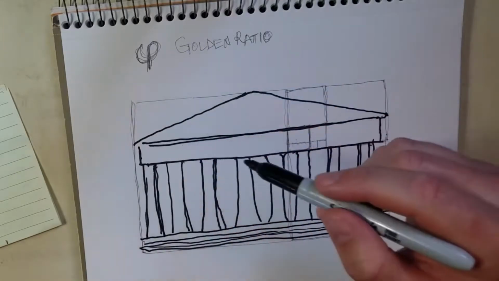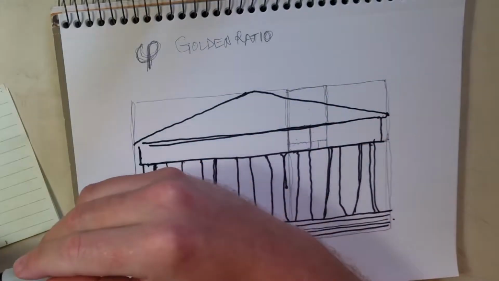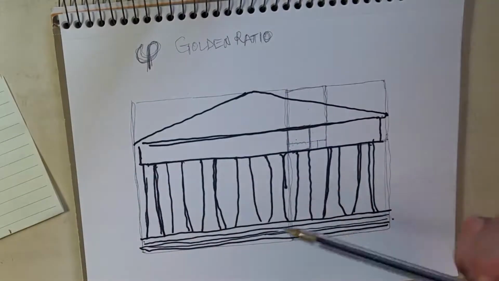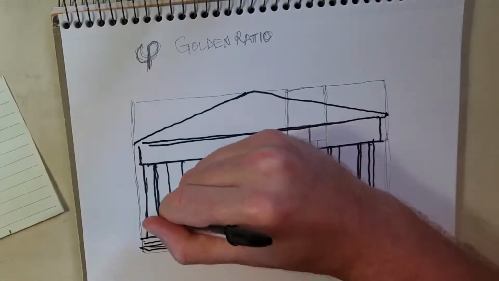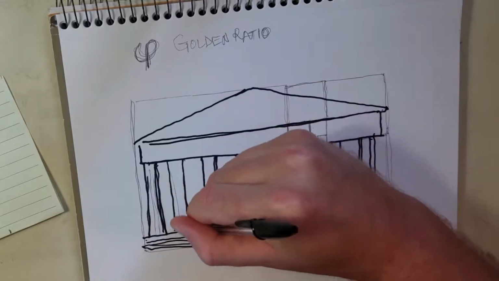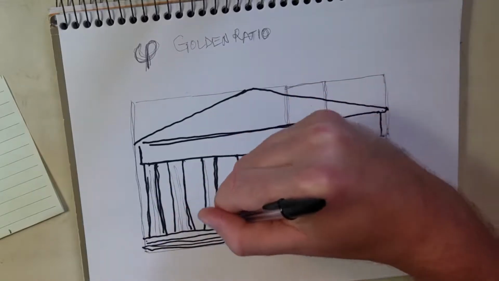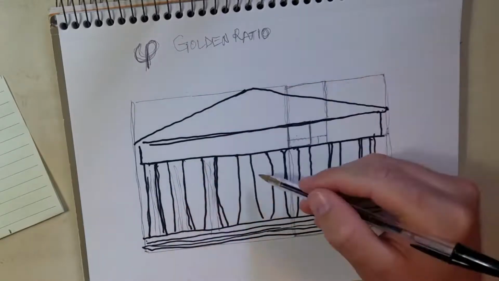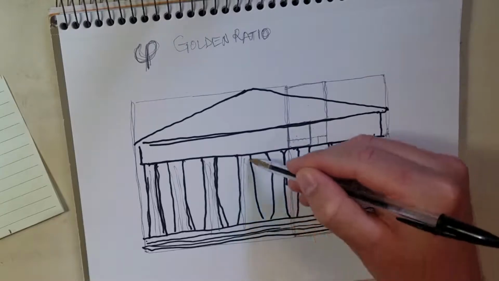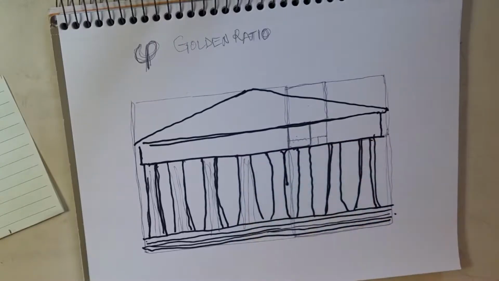And, nice. Okay. But, yeah, I didn't really plan that out super well, I guess.